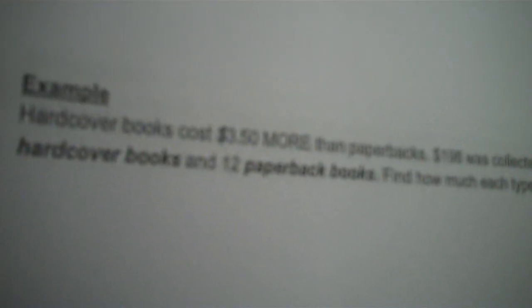Okay. Cross out the next problem, please. Hardcover books cost $3.50 more than paperbacks. $198 was collected from selling 20 hardcover books and 12 paperback books. Find how much each type of book cost.